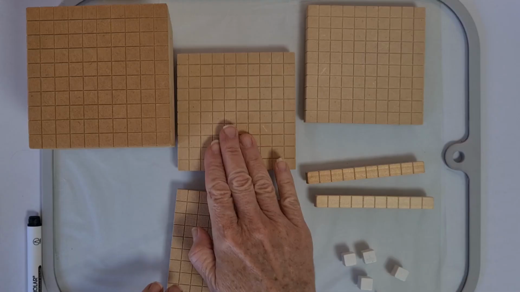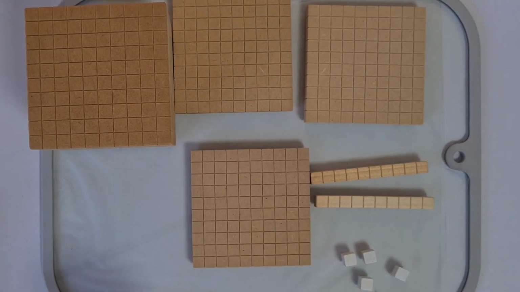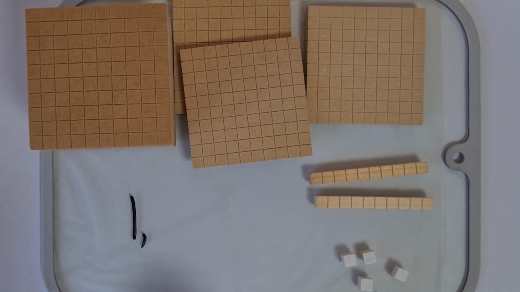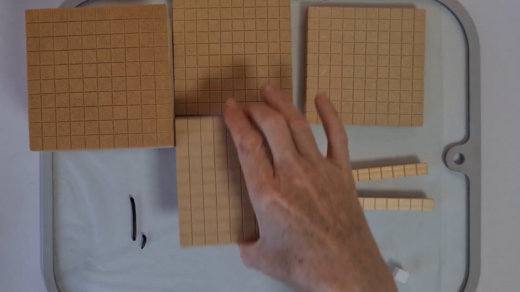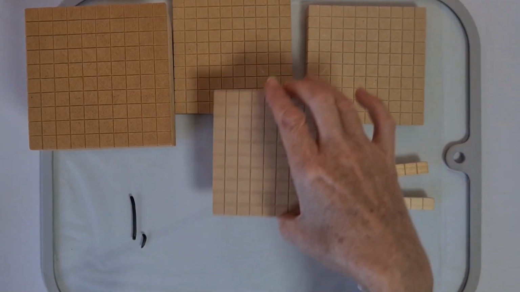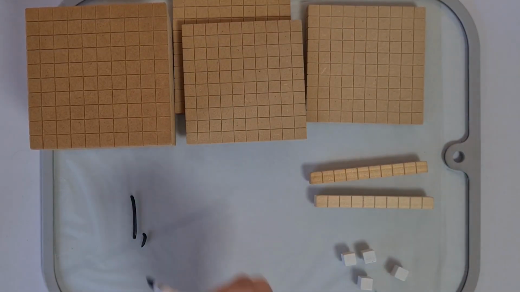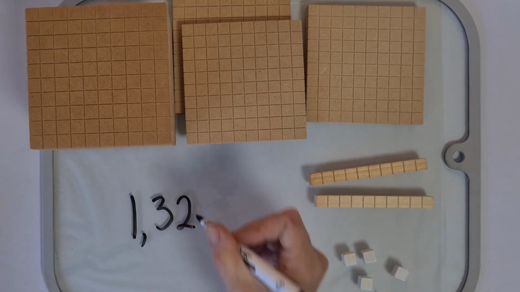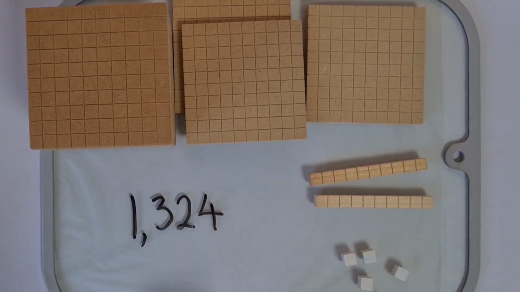Well, this is 1,000, so we would have 1,000. We have 3 flats, which are hundreds, so we have 300. We have 2 longs, which are 10, so we have 20. And we have 4 shorts, which are ones. So that number is 1,324.